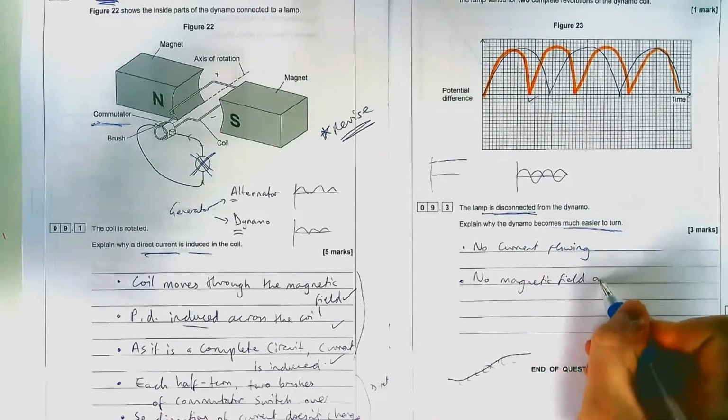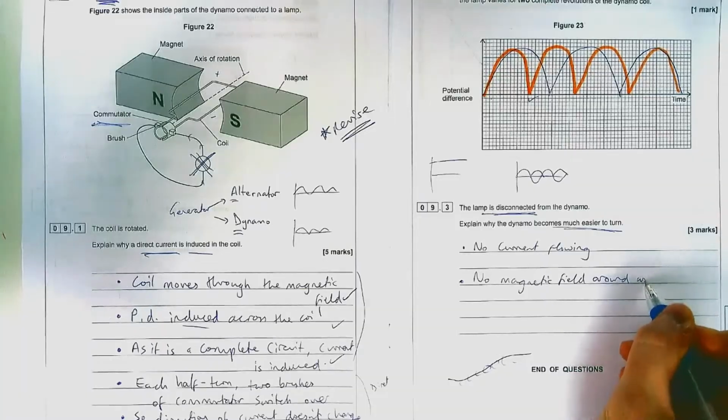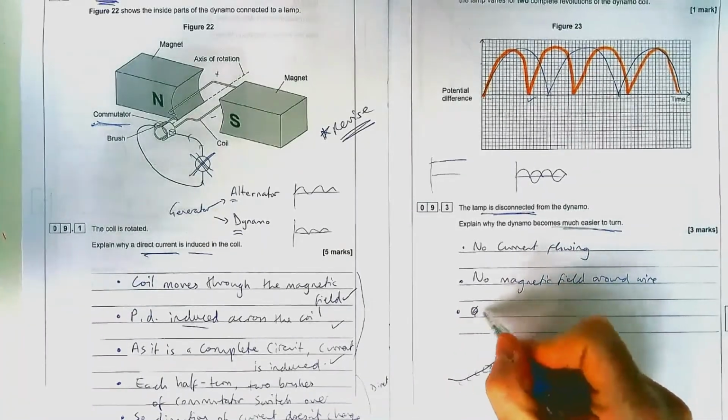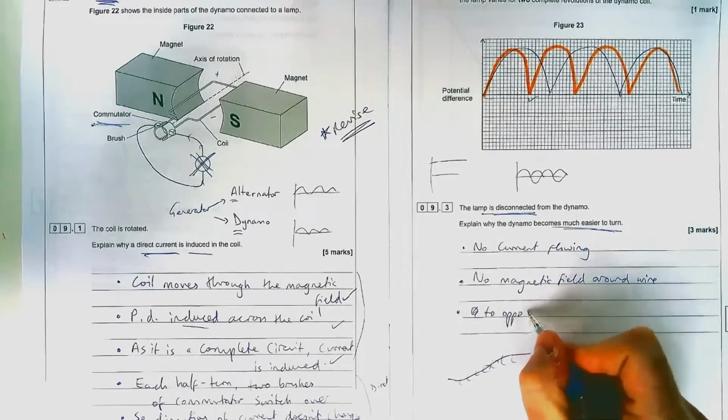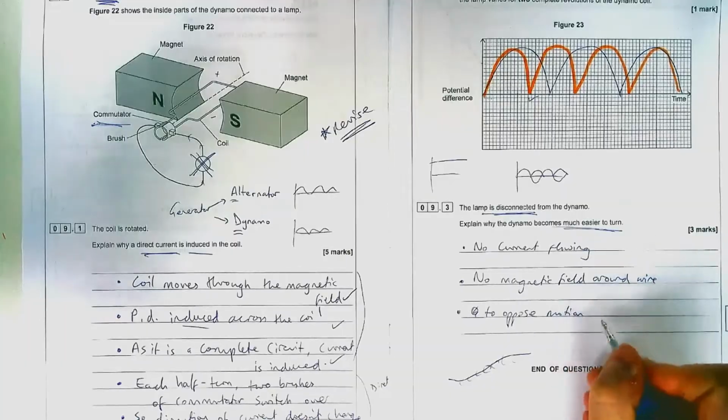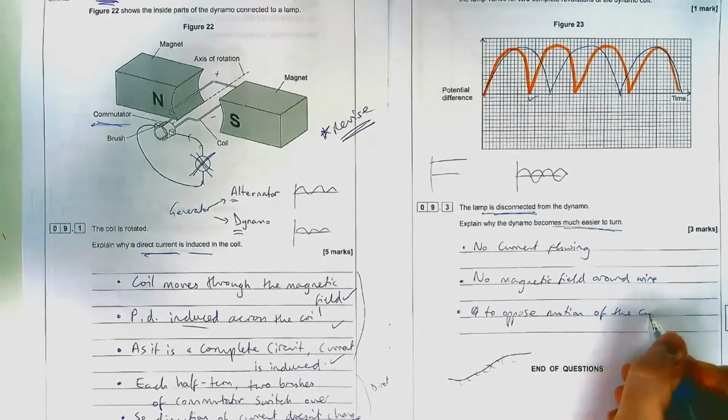Right, hope that was useful. That's paper 2, 2023. Just to finish off, I'd say this whole page, you will find it hard. However, if you revise generators and you revise motors and things like that, it will become much easier. But I hope you found that useful. Thanks very much.